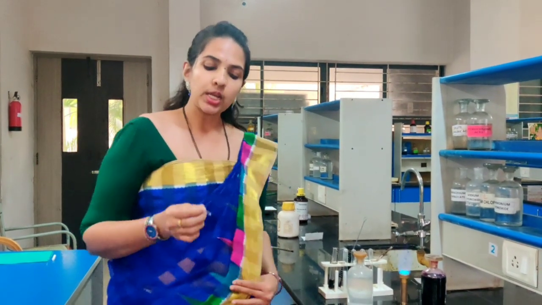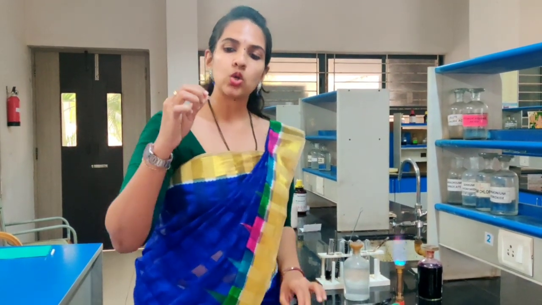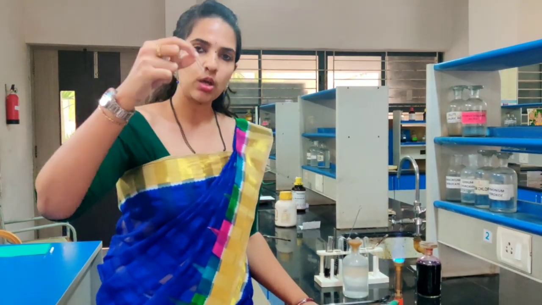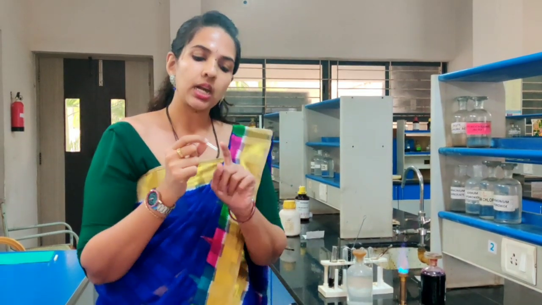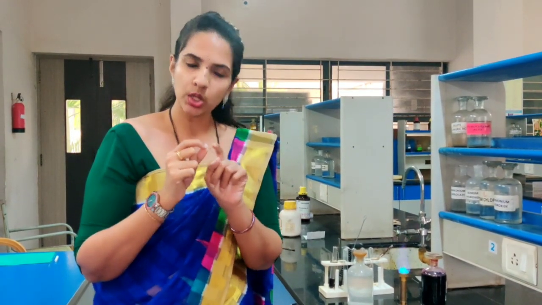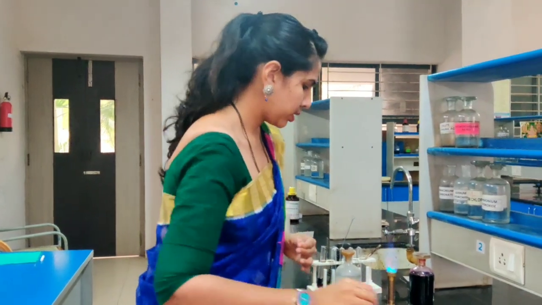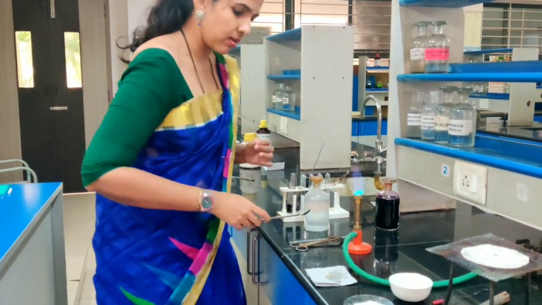For the detection of elements, the first step is to prepare an extract which is called the sodium fusion extract. To prepare this sodium fusion extract, we need to take a particular tube that is called a fusion tube. This is the fusion tube. Within this fusion tube, you have to take a small piece of sodium and place it inside. The sodium metal is already taken.